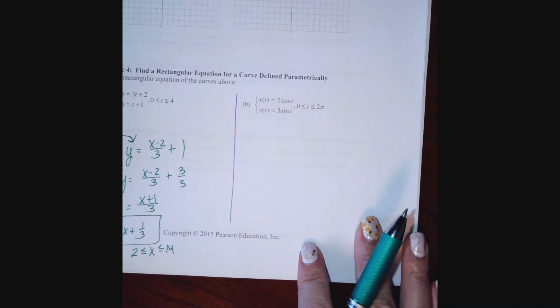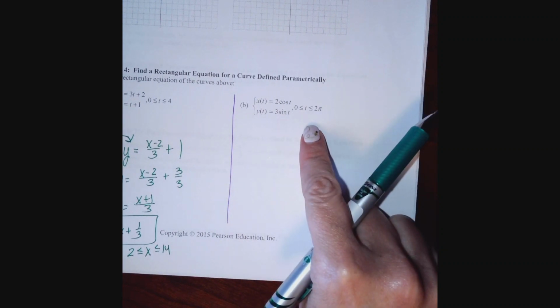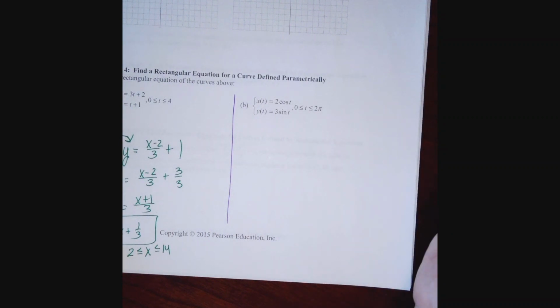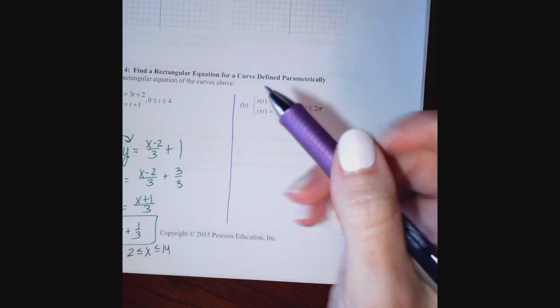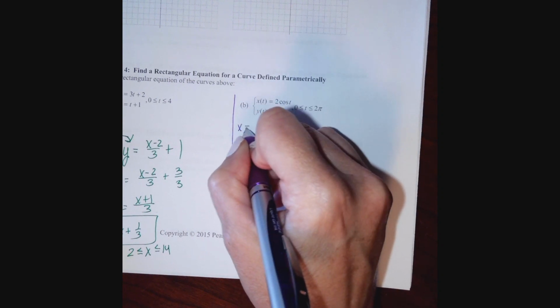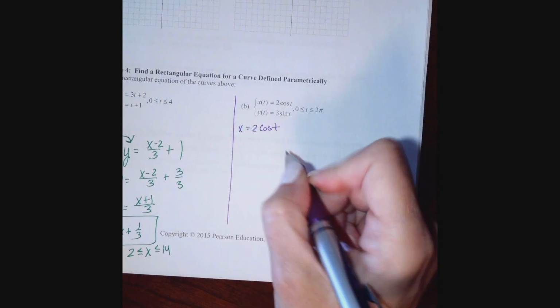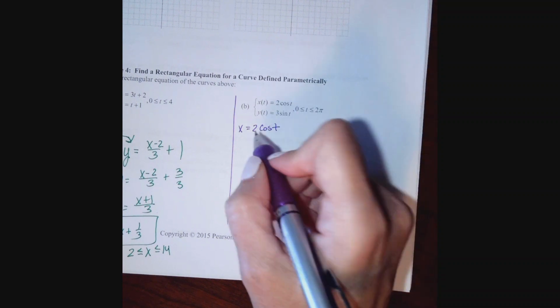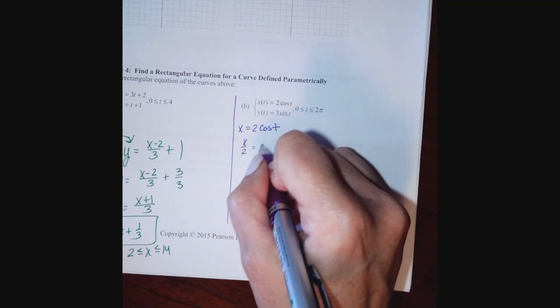Alright, we're going to do this one 2 different ways, like I said. The first way, we are going to do substitution, just like we've been doing. So let's go ahead and substitute in x equals 2 cosine t. So let's solve for cosine t. That gives me x over 2 equals cosine t.